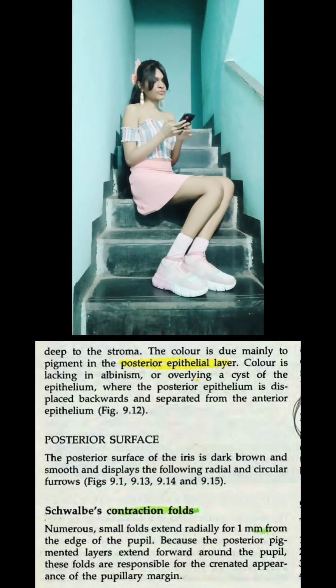Deep to the stroma, the color is due mainly to pigment in the posterior epithelial layer. Color is lacking in albinism or overlying a cyst of the epithelium. So, the iris is hypopigmented, or there are no pigments in the iris in albinism, or it is hypopigmented when there is an overlying cyst of the epithelium.